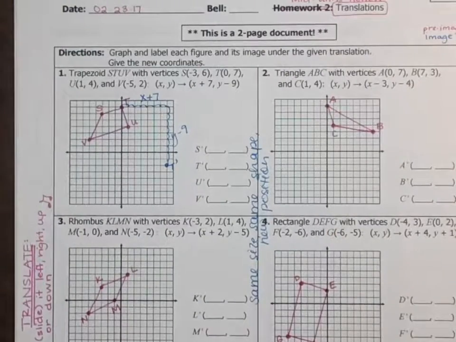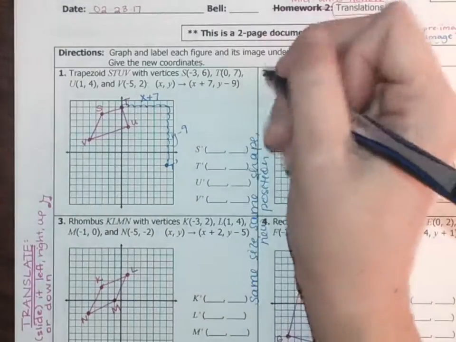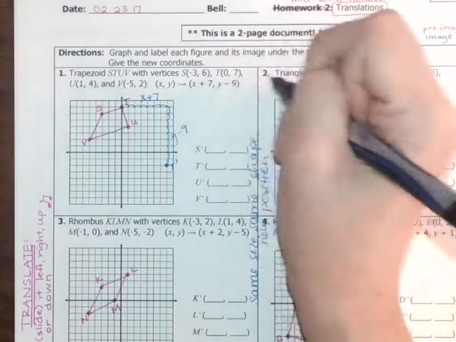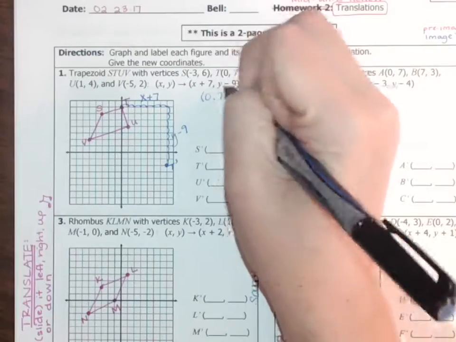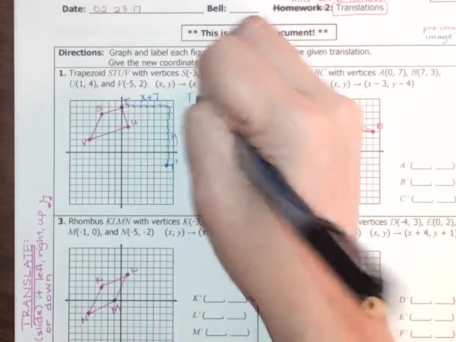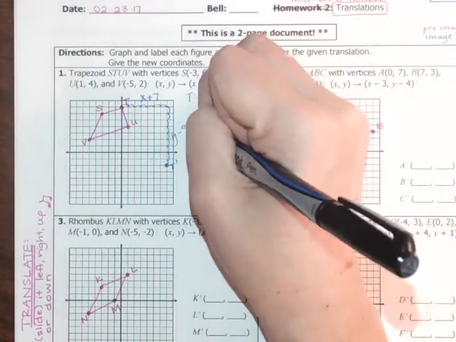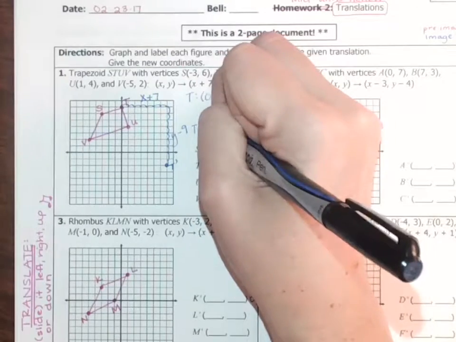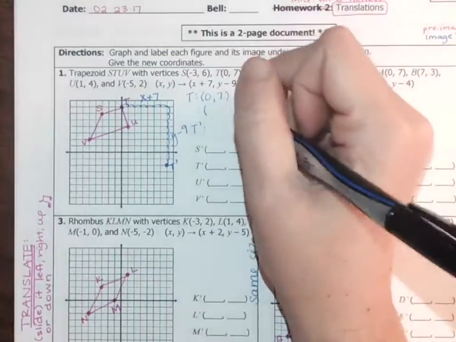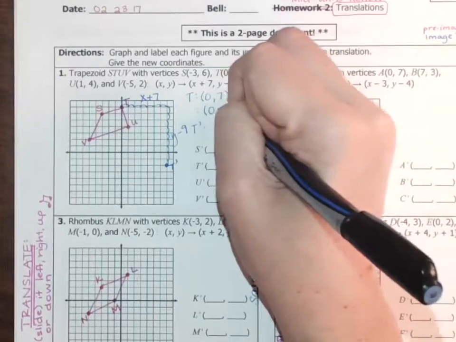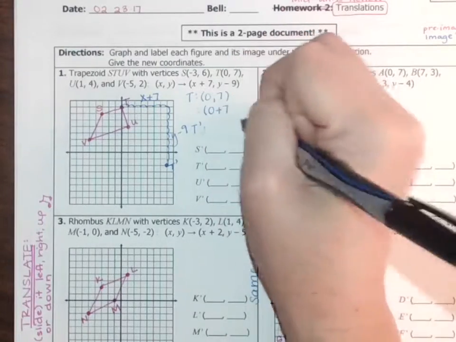I'm going to show you how you can do this with algebra. Let's take our point T, which was 0, 7. For our T prime, what we have to do is say x plus 7. So I'm going to say 0, which was our x value, plus 7.